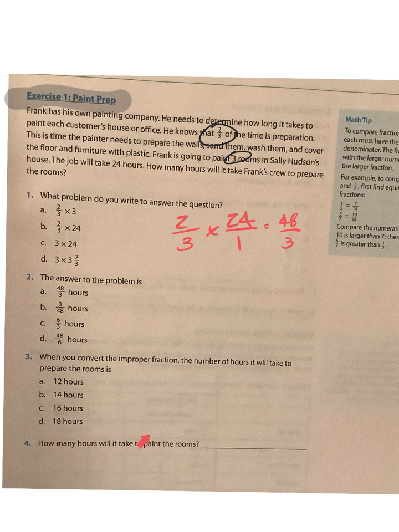How many hours will it take to paint the rooms? Okay, so that would be the same number. Is this, well, actually, you've got how many hours will it take to paint the room? So we're not prepping anymore. So now instead of 2/3, let's look at the little pie again. We're going to break that into 3 equal parts. And so how many parts does the whole have? 3. How many of those thirds is it going to take to prep?